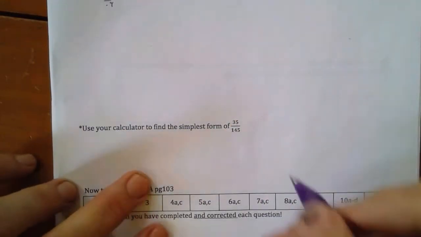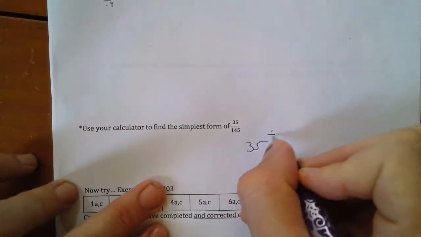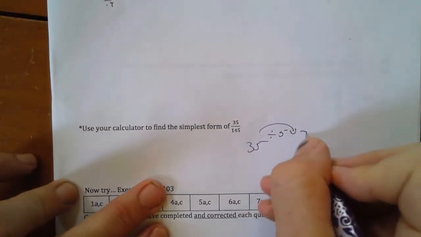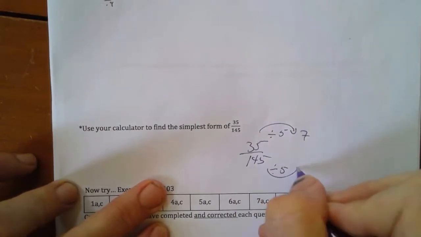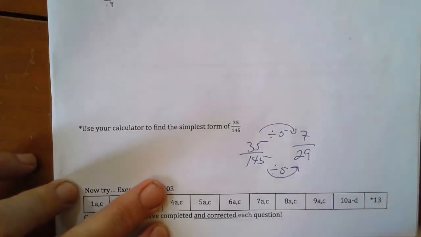Now, when you work this one out, you can see that they're divisible by 5 as well. You don't need a calculator, do you? 35 divided by 5, let's just have a guess and see where that takes us, down to 7. And 145 divided by 5 reduces down to 29. And there's your work.